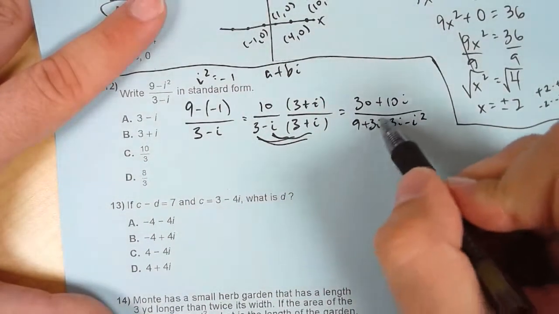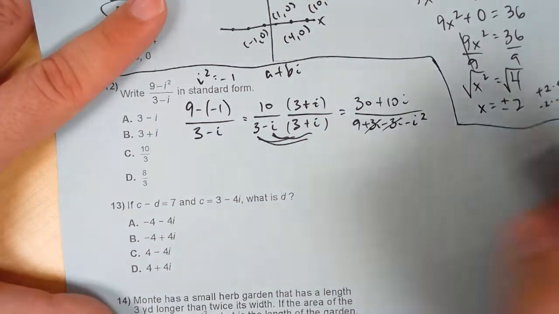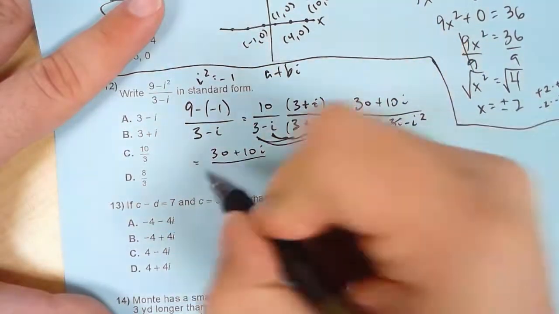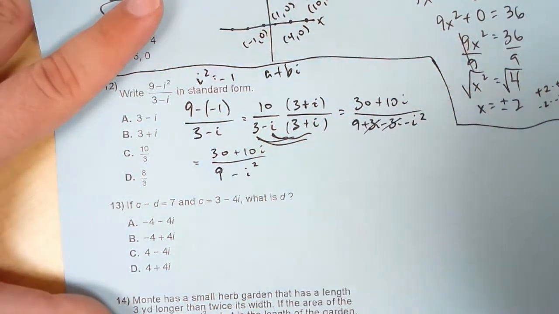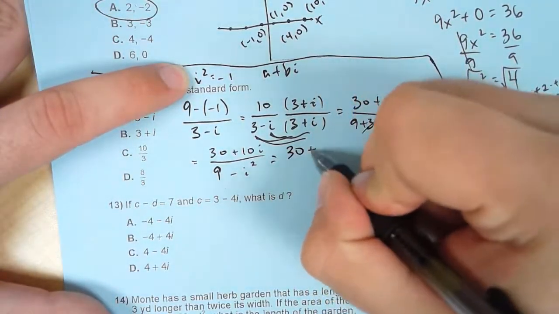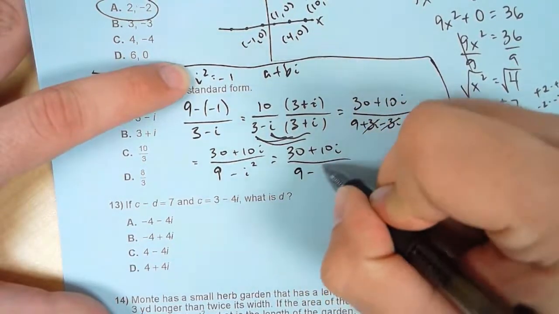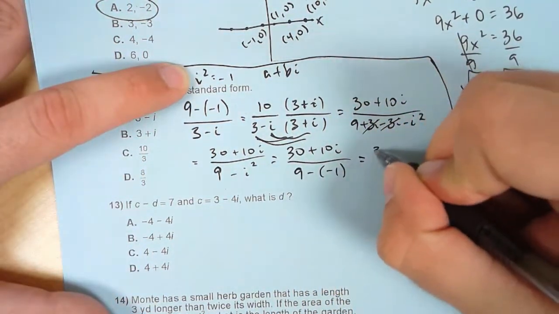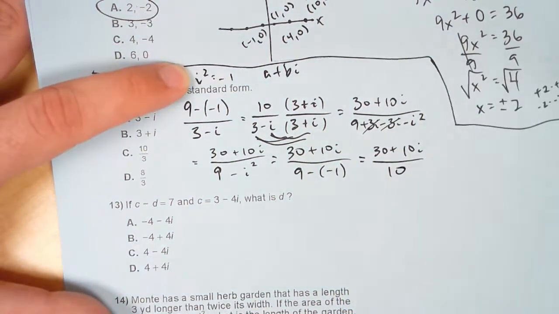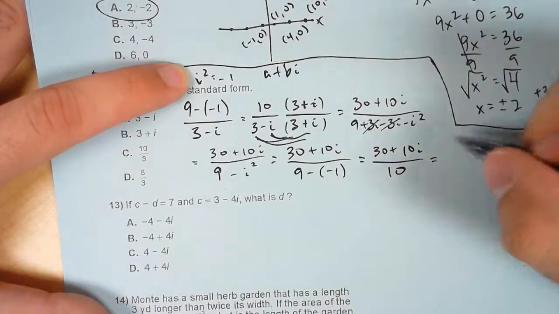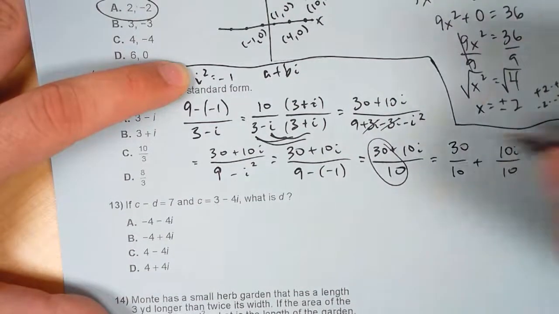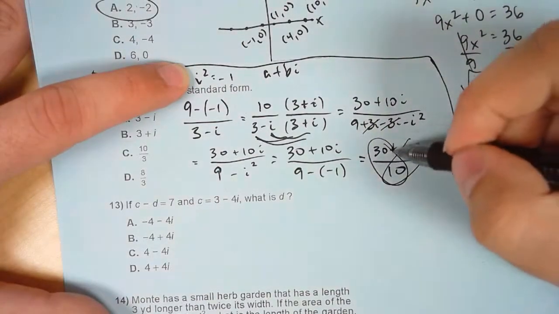It looks like in the denominator, positive 3i and minus 3i will cancel. We're left with, let's see, 30 plus 10i, all divided by 9 minus i squared. Again, we need this fact that i squared equals negative 1. So 30 plus 10i divided by 9 minus negative 1, which is 10. So this is two different fractions. This is 30 over 10 plus 10i over 10. That's our separate fraction. We just keep whatever sign's in the middle.